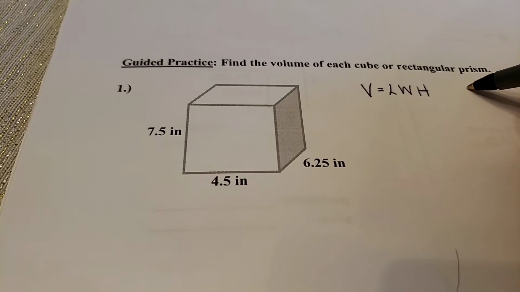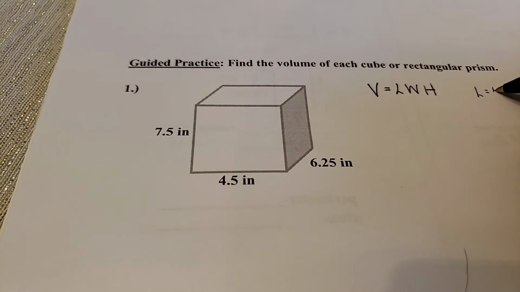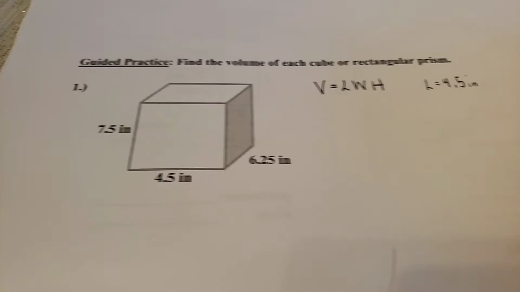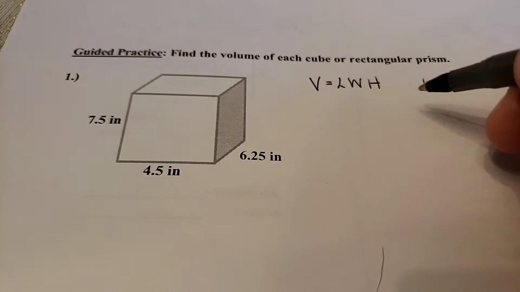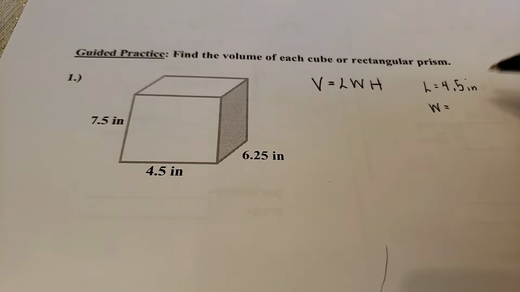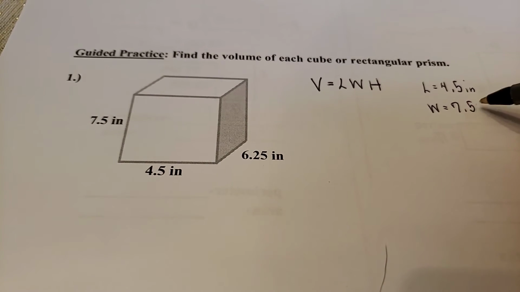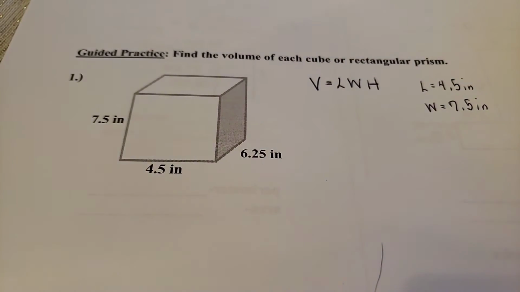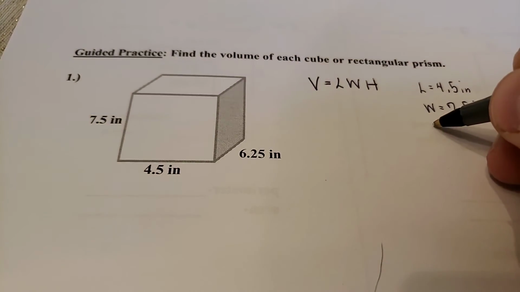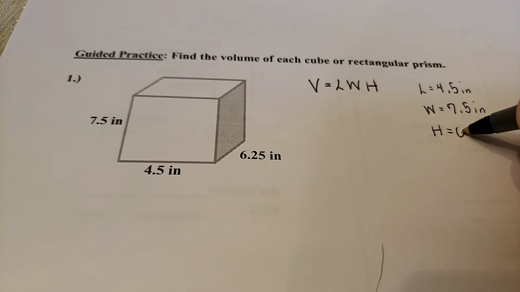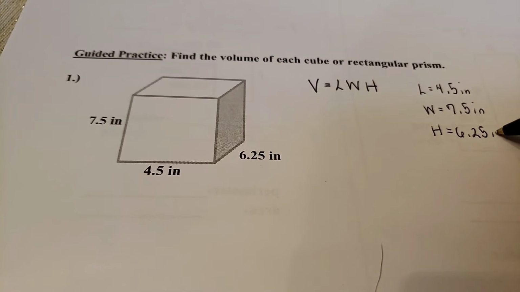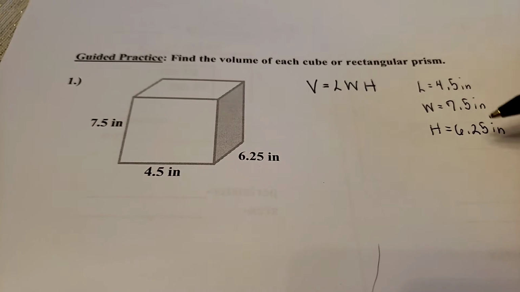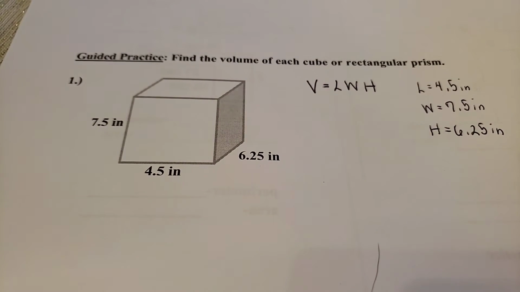So I'm going to come over here, length, I'm going to go 4 5/10. For the width, I'm going to go 7 5/10. And again, it doesn't matter. You could even go and put 6 25/100. It doesn't matter because, again, multiplication is commutative and the order is not important. Okay? So your job now is to substitute these values into your formula.